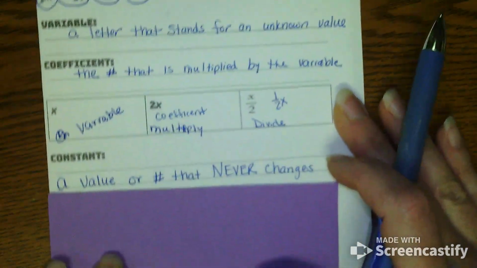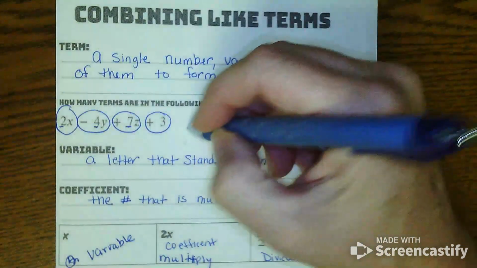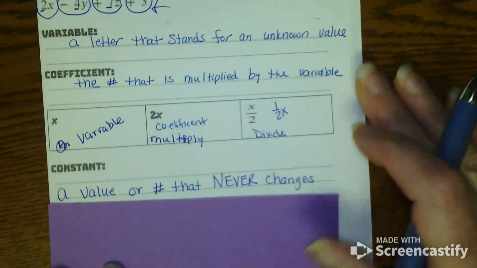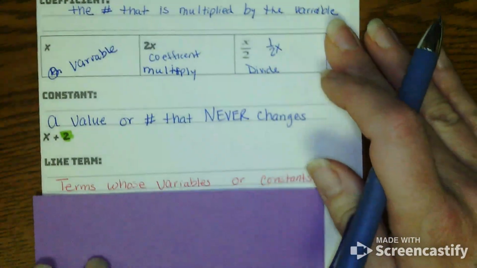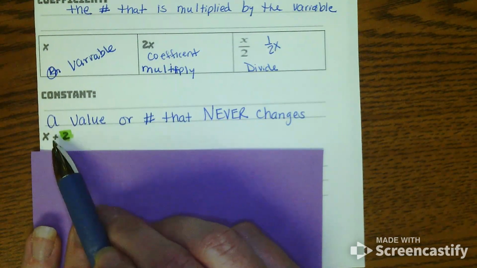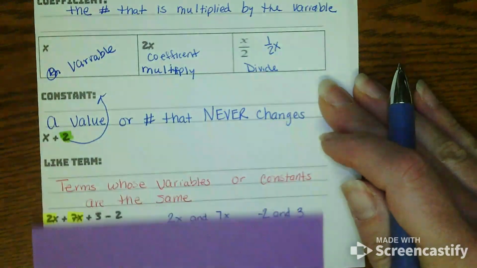Now, a constant is going to be the last piece, and that's going to be a value that never changes. This number 3 is a constant. It's never going to have a variable with it. So what we have is x is our variable in this little example, and +2 is going to be our constant. So this is an example of a constant.